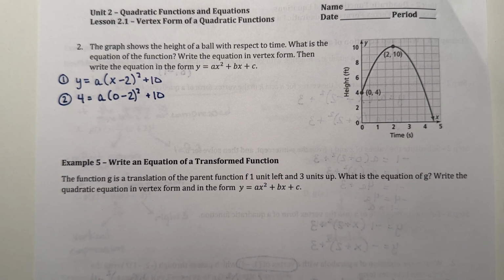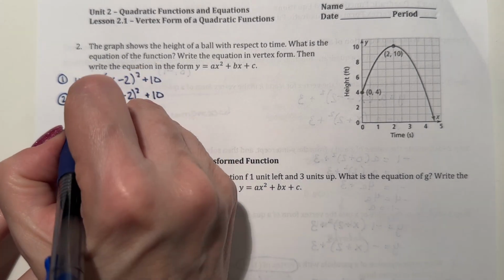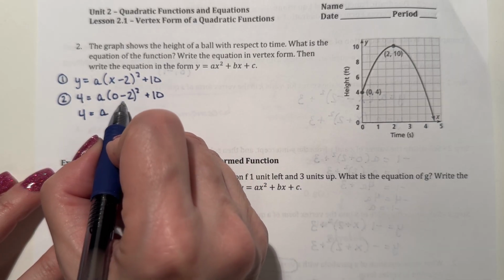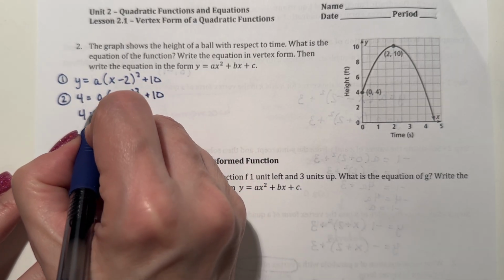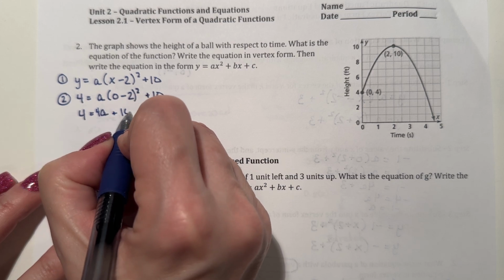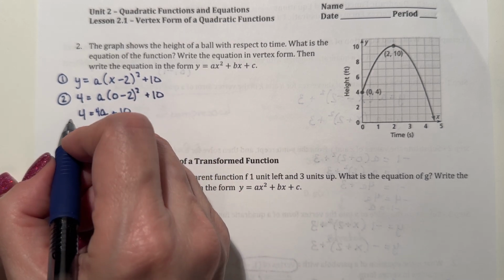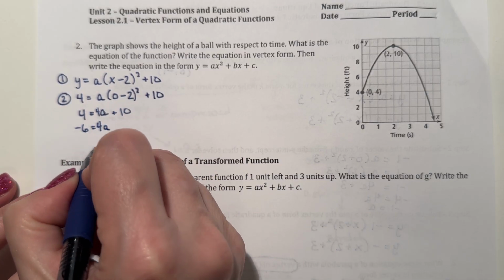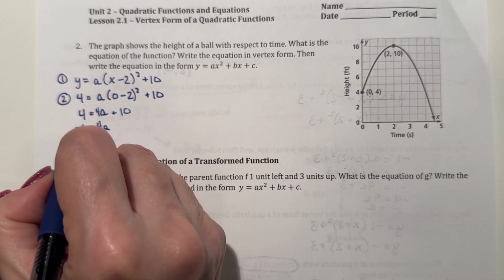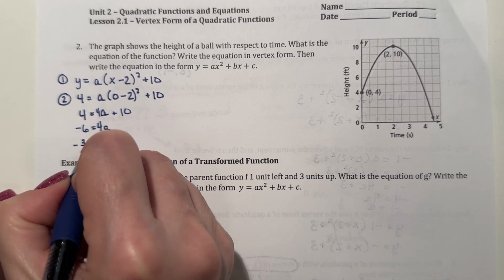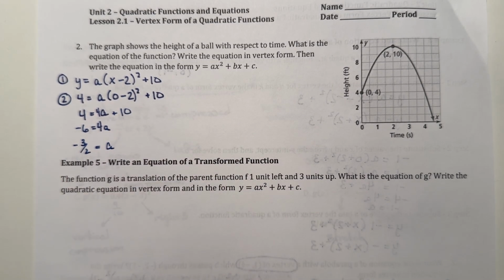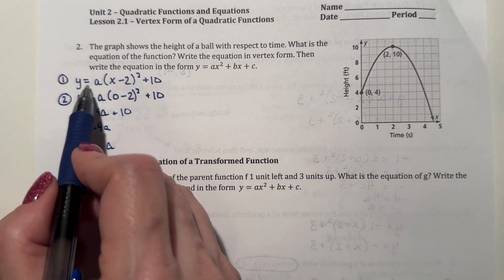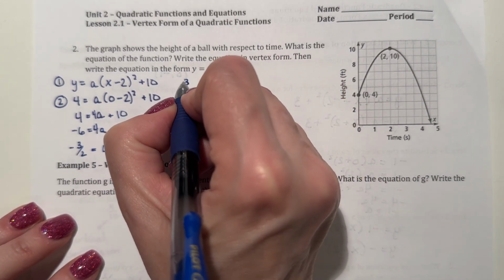Use your algebra to solve for a. Okay, so that number that I've got in here is negative 2. You square that, you get 4. Move your 10 to the other side. And divide by 4. And you're going to end up with negative 3/2 equals your a. So you've gotten to here. It's now time to take this a and substitute it into equation 1.